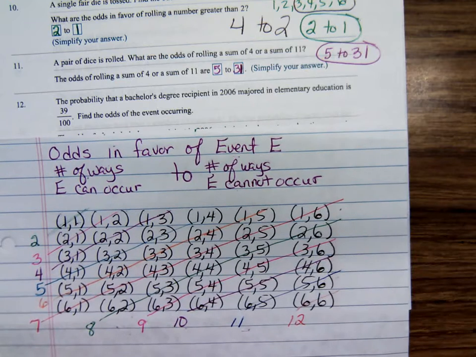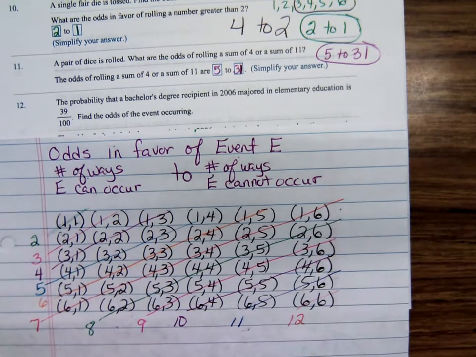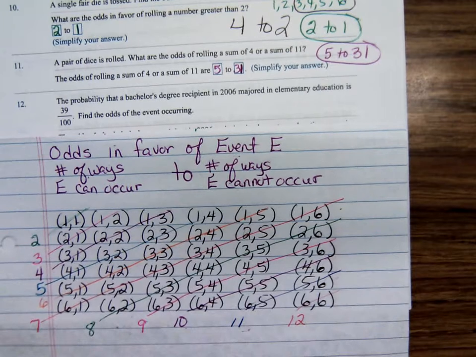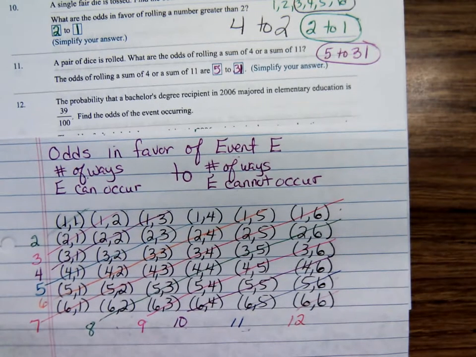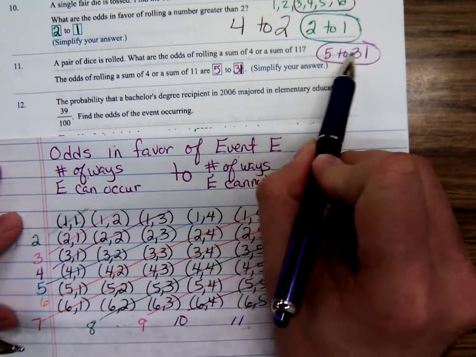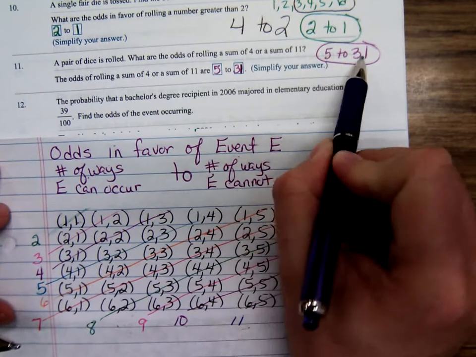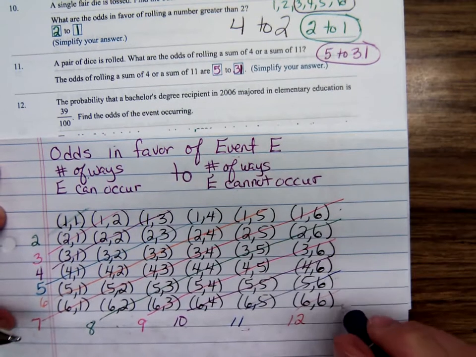With that in mind, what we're about to start doing is converting between odds and probability. How do we convert between odds and probability? Like right here on this one, these two numbers have to add together to give 36, the number of possible outcomes.